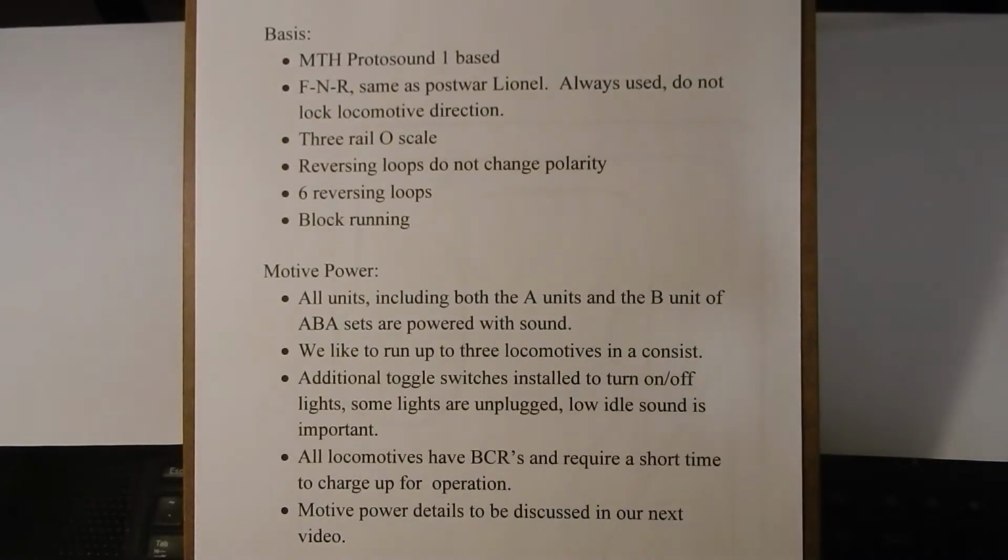We use the mode of forward, neutral, reverse. In other words, the train is going forward, interrupt the power, it goes to neutral, interrupt the power, it goes to reverse, interrupt the power, neutral, and so on. It's really the same as post-war Lionel, and we always use that. We don't lock locomotives in any specific direction or anything of that nature.